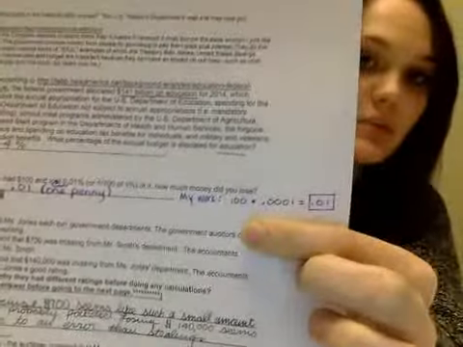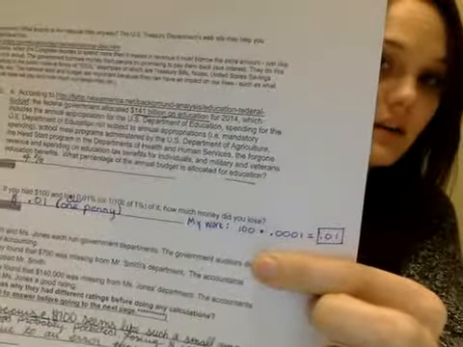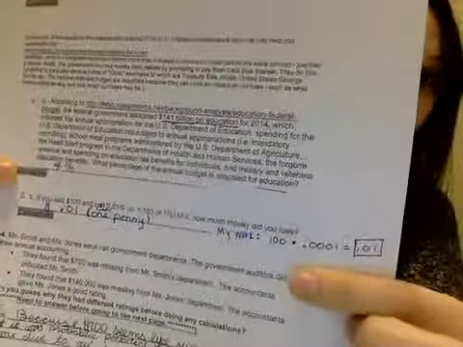For problem number 3, it says if you had $100 and lost 0.1% of it, how much money did you lose? So for this problem, I multiplied $100, which I have, by 0.0001, which is 0.01%.